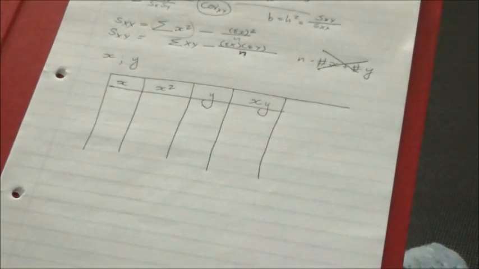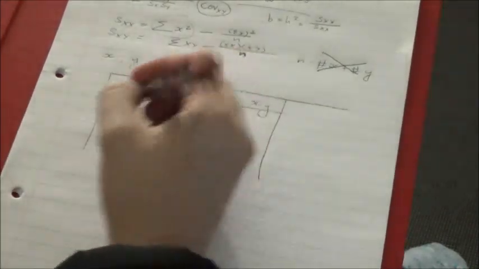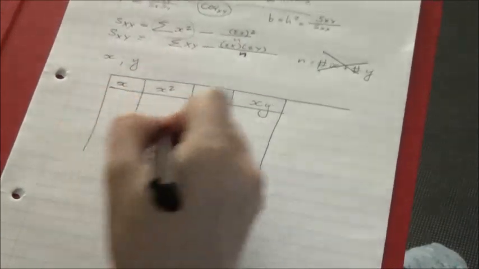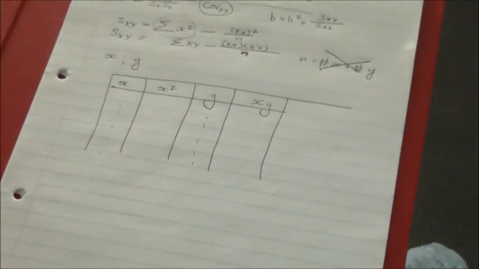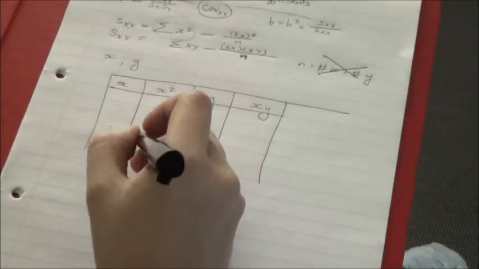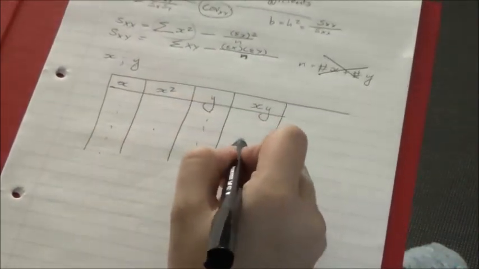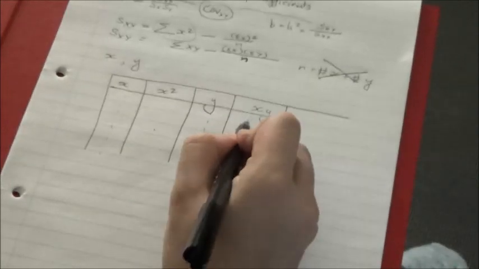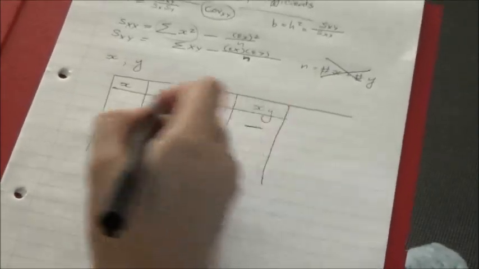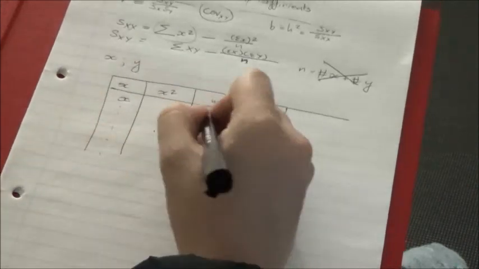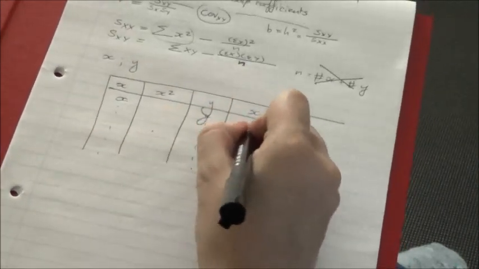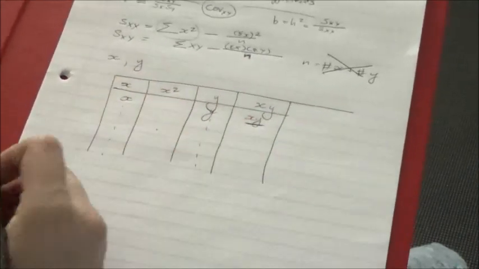Alright, so first things first, once you've written down your x values and your y values, which are given to you in the questions, you're going to calculate these and you're going to calculate these. Make sure that this xy value would be this x times this y, and it'll give you your xy, and so on and so forth.